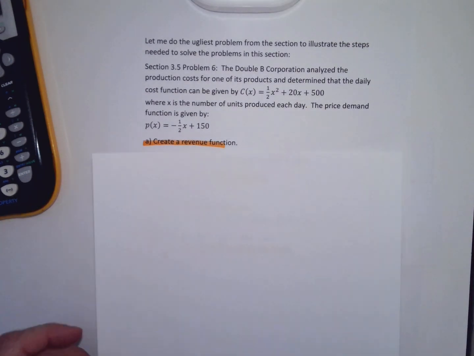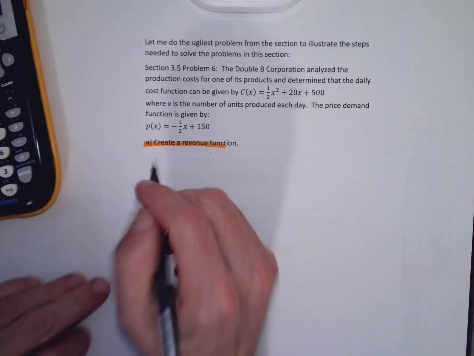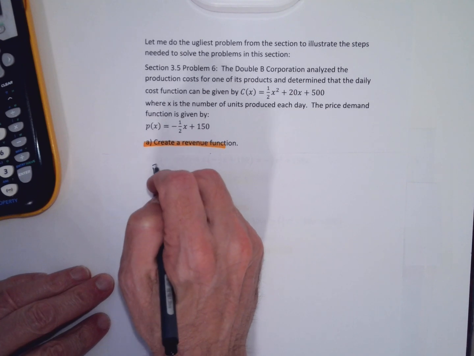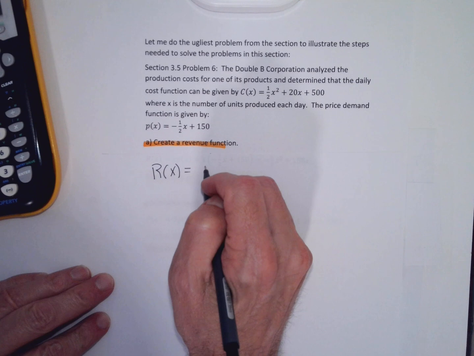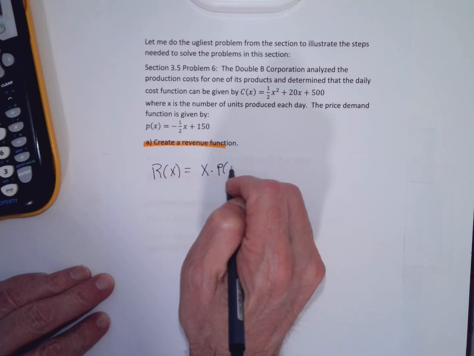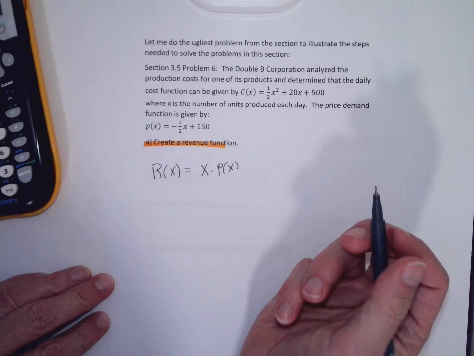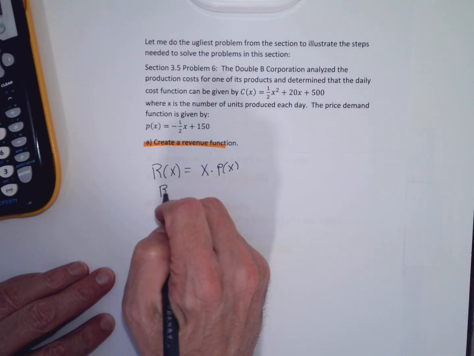So if I'm asked to create a revenue function and I have a price demand function, a revenue function for a single product is just price times quantity. So for part A, to create a revenue function, it's just the quantity times the price, or the price times the quantity. X is the number of units of this particular product, and P of X is the price.